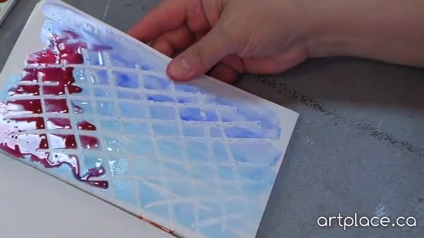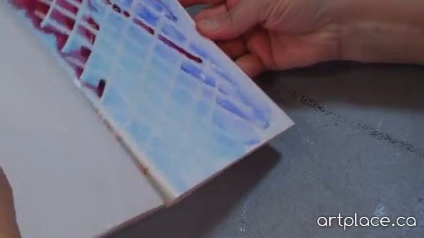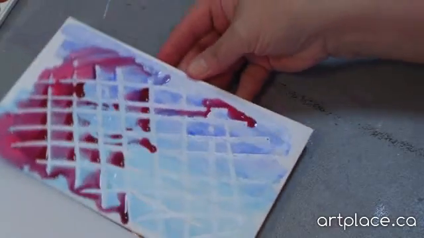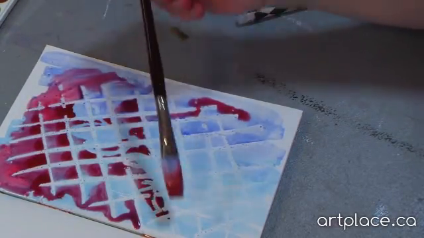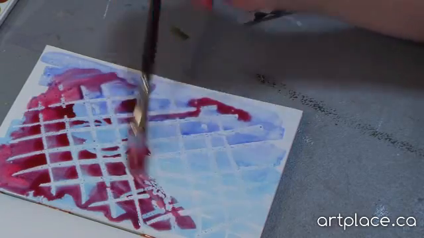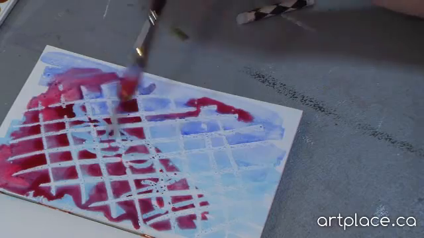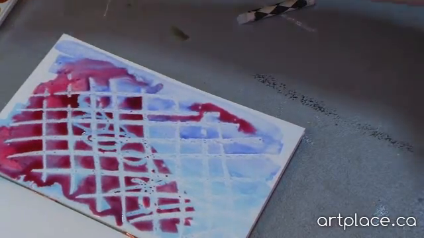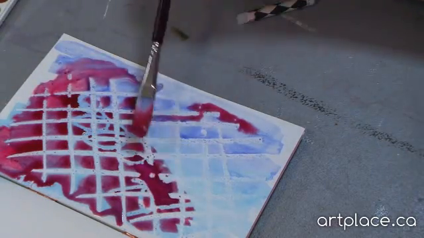I want to see if I can get it to drip first to create one effect. And it's going to go through all the little grills. Come on. There we go. Okay. I don't want to lose all that. There's the hello.